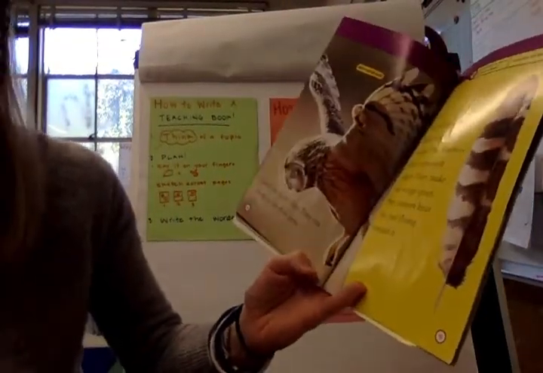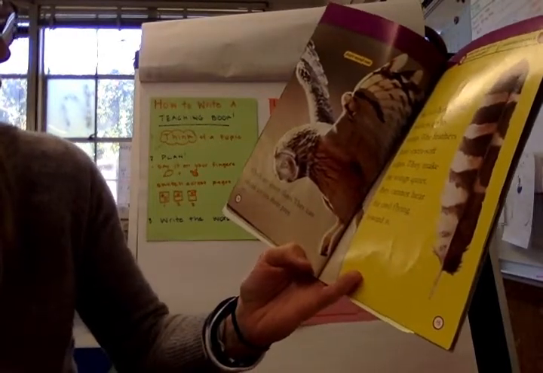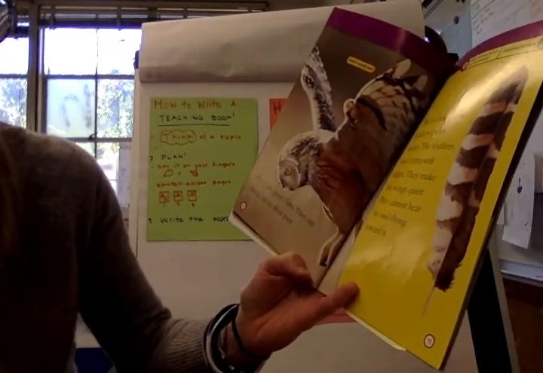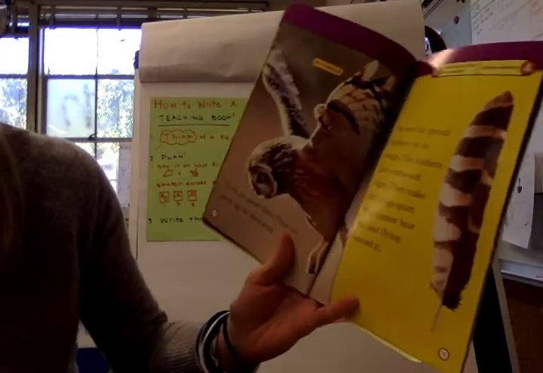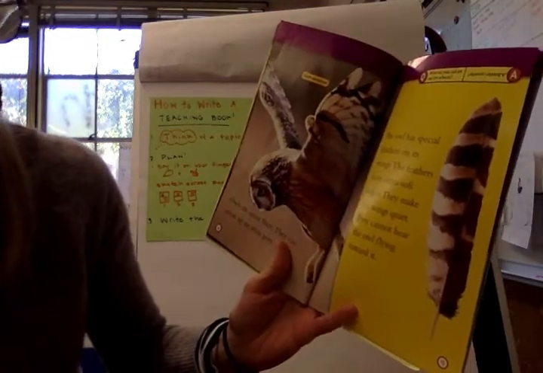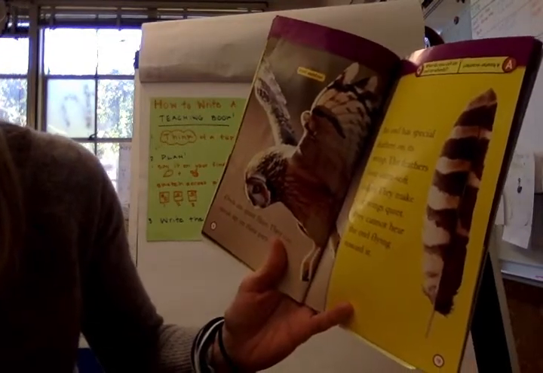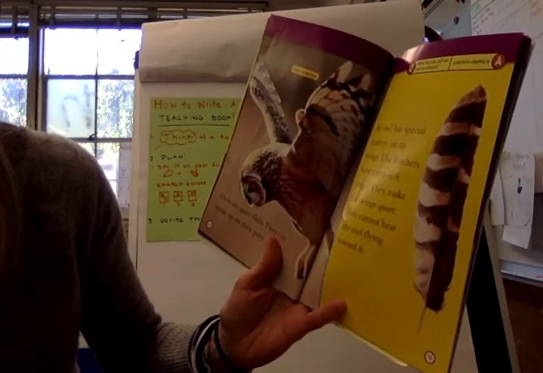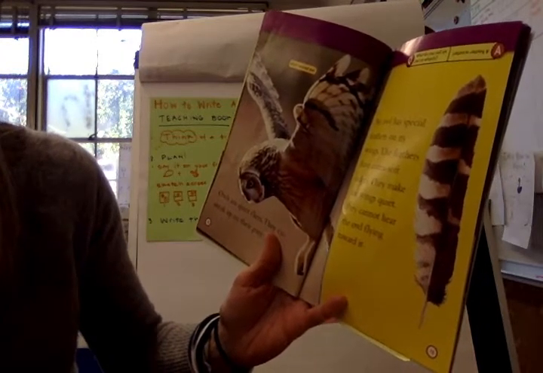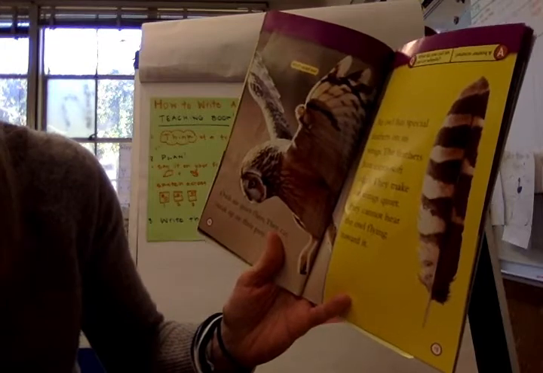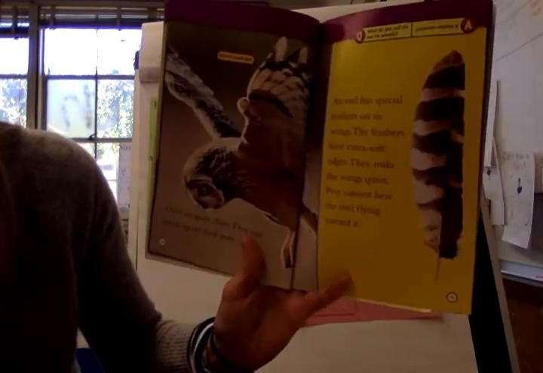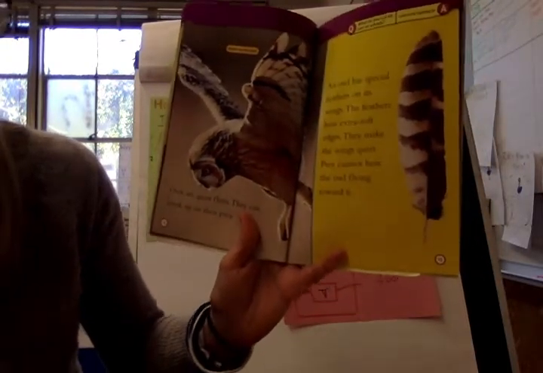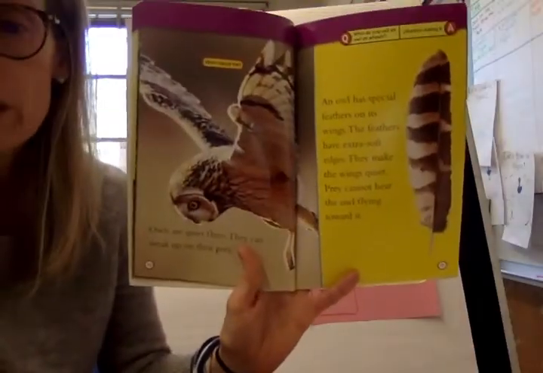Owls are quiet flyers. They can sneak up on their prey. An owl has special feathers on its wings. The feathers have extra soft edges. They make the wings quiet. Prey cannot hear the owl flying toward it.